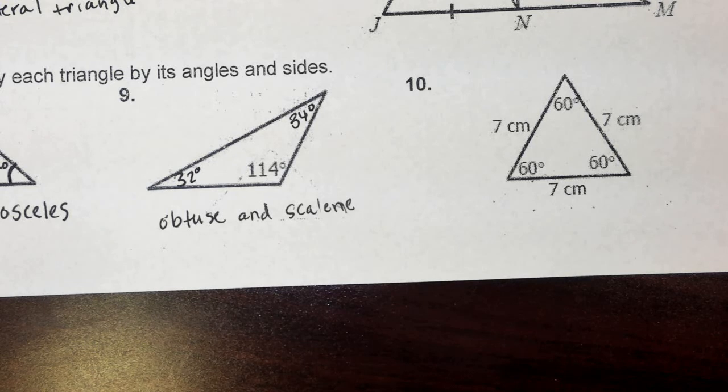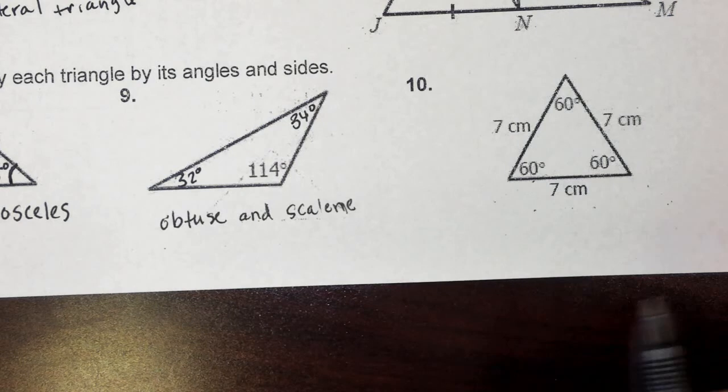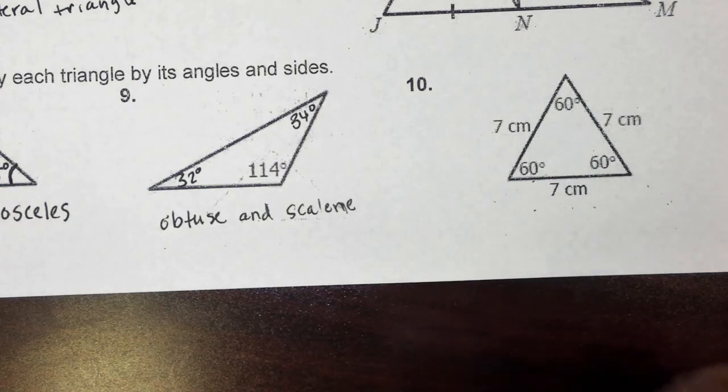So in this case, the best scenario to go with is scaling. This side could be a little bit shorter than this side. Could be. May not be. But they didn't give us enough information to assume anything else. Good job, Victoria.